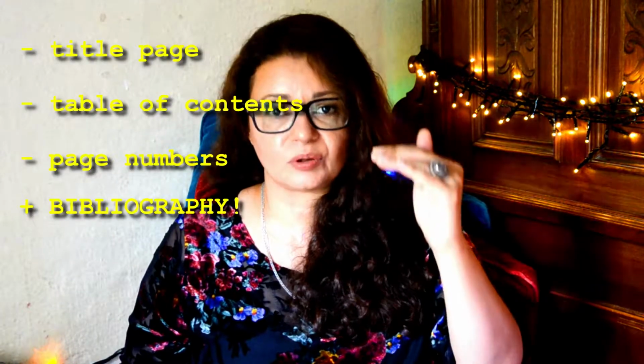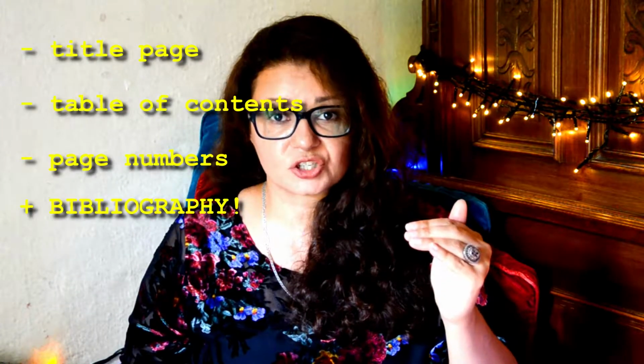The structure of the essay in its entirety should have a title page, a table of contents, it must have page numbers, and it must have a bibliography. Again, all this should be coming from your supervisor. You do not exceed the 4,000 word limit. It should be around 4,000. If it's too short, that's a bad sign, but don't go over either.